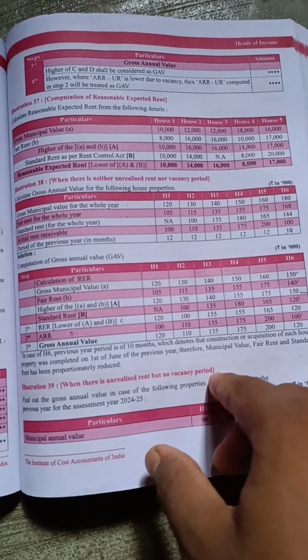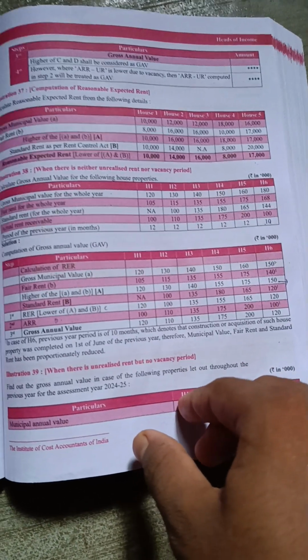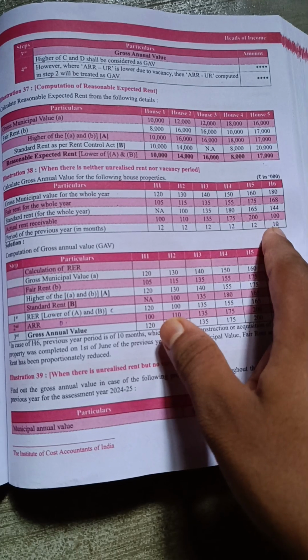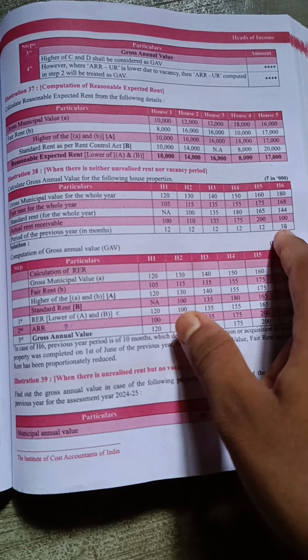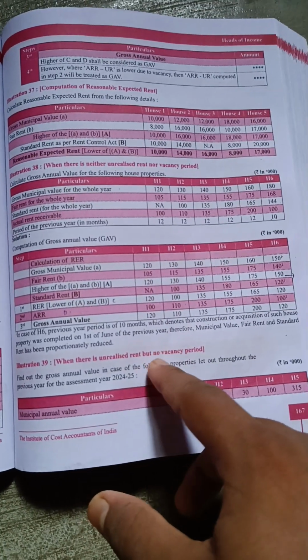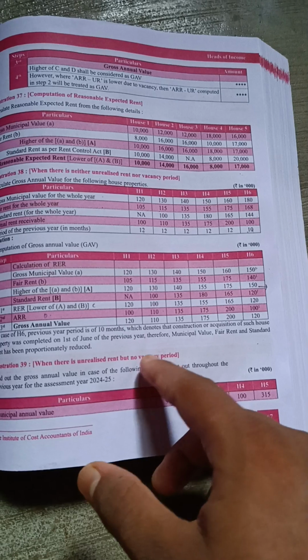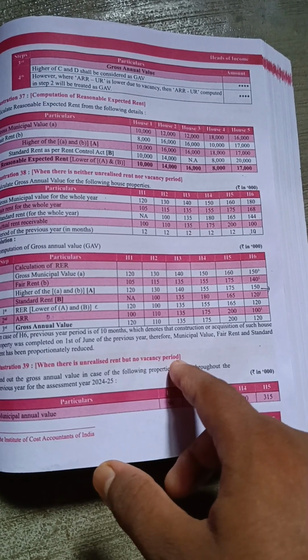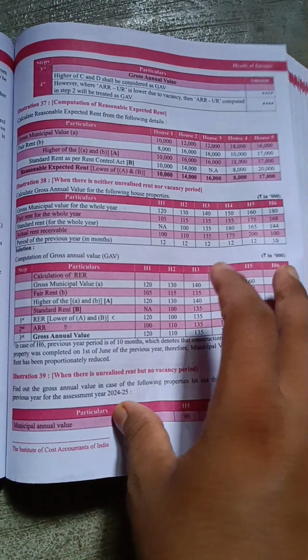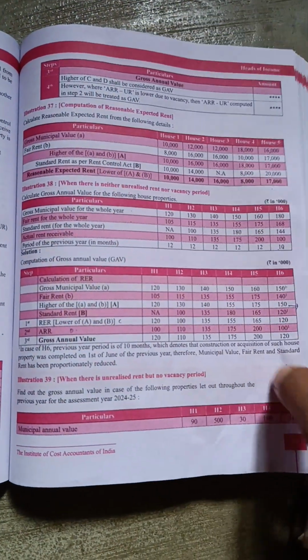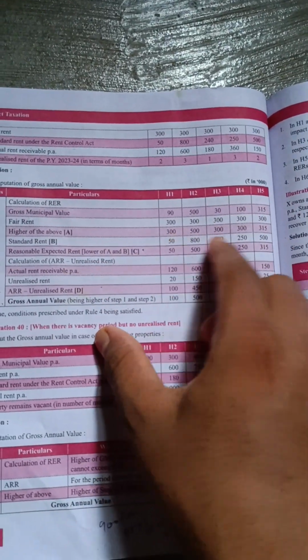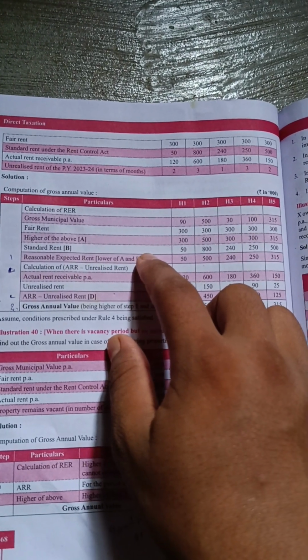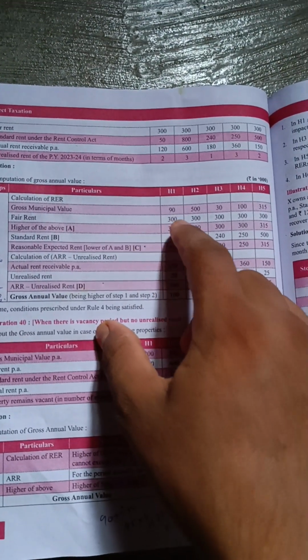So we could not consider the vacancy period, since here it has given us unrealized rent and no vacancy period. Here there is no need to treat it as a vacancy period; we should not follow that. So do it directly as the question is given: municipal value and fair rent, whichever is greater, then standard rent, and then find whichever is lower.